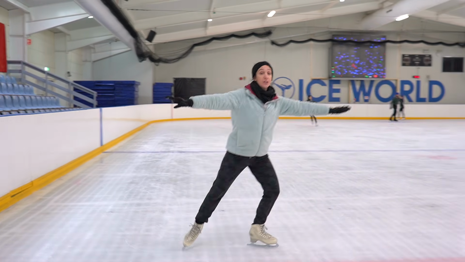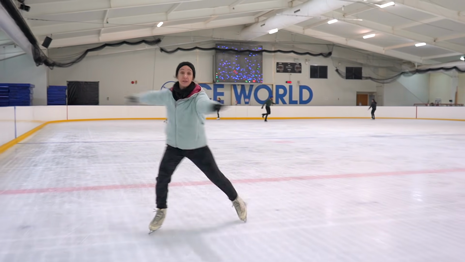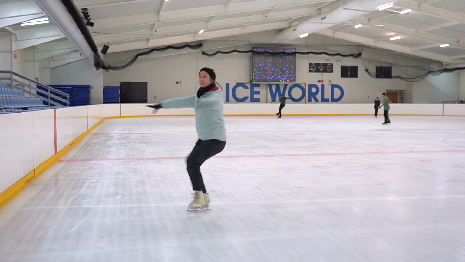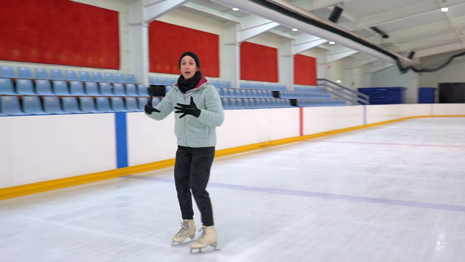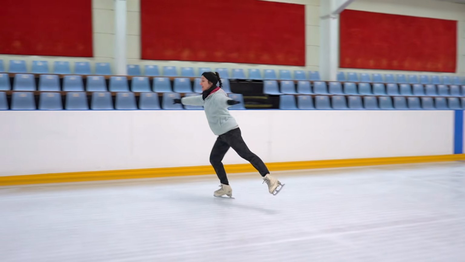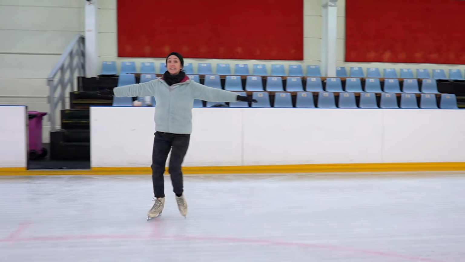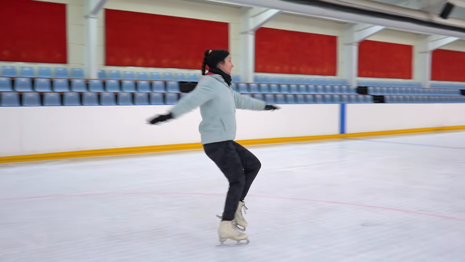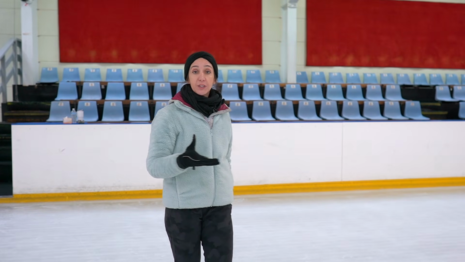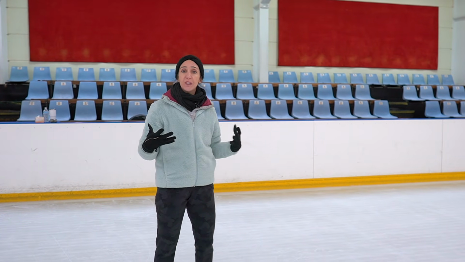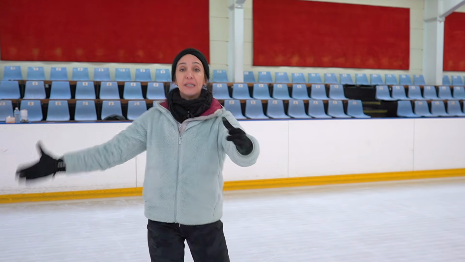So a twizzle is done at a very fast speed. Whereas three turns, there's more skating time in between. So it might be inside, back outside, inside, outside, inside. And I kept it the same, the right forward inside twizzle and right inside three turns down the ice. Now, we're gonna take a look at it one more time. And you're gonna notice when I do the twizzle, I set it up and I'm gonna snap it.